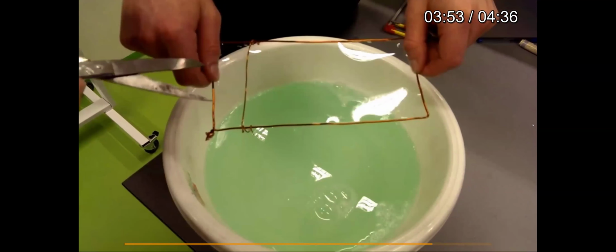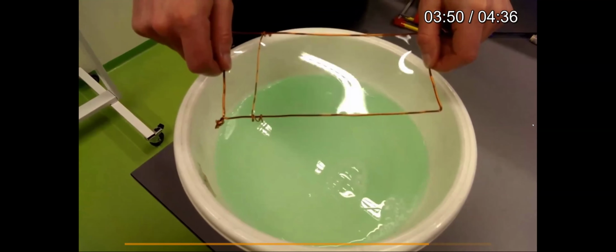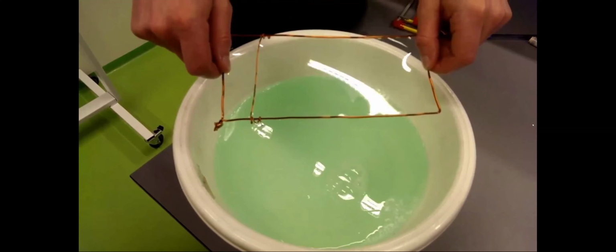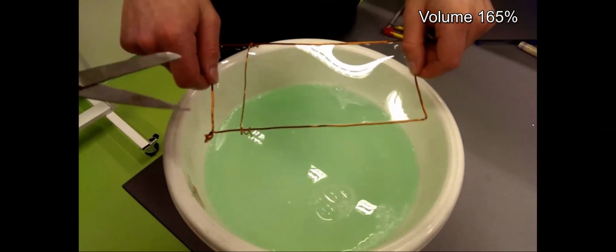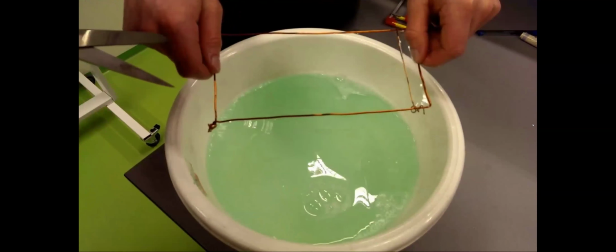You immerse that in the liquid. You got two soap films. You remove the one on the left. Did you see how it moved to the right side? See that again, how it moves.